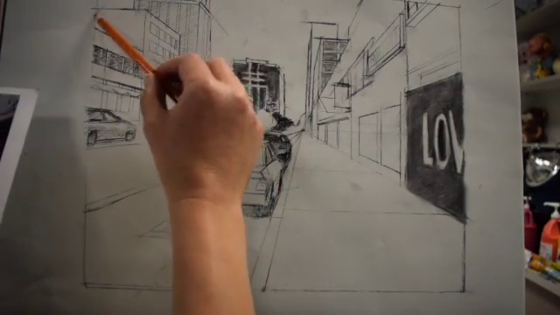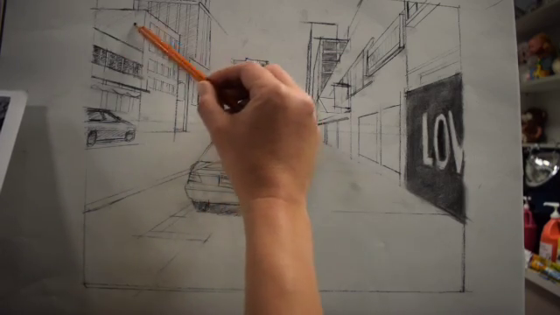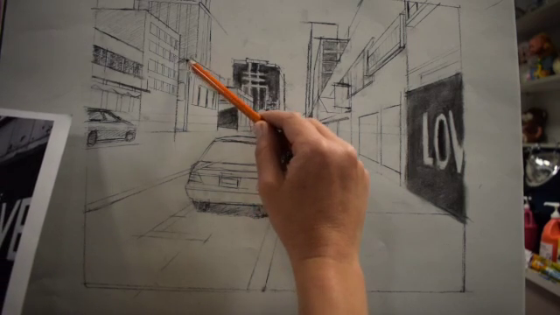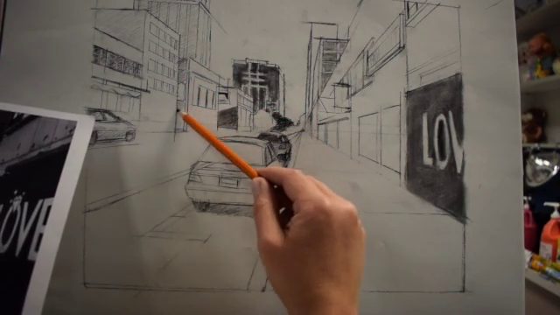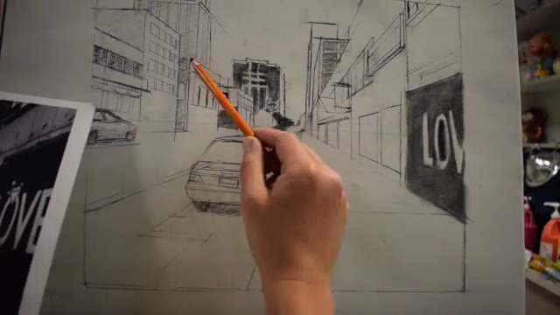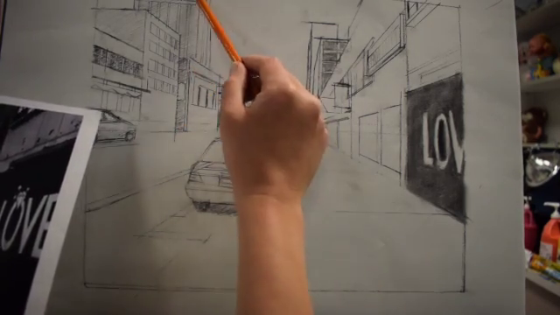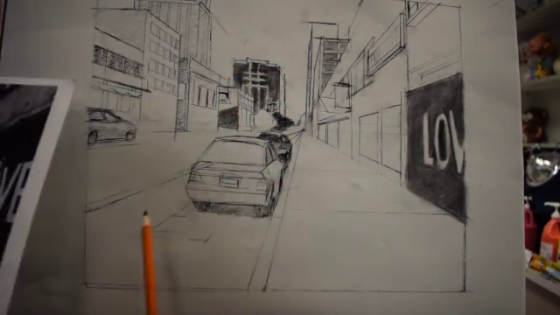And that goes back to that rule that we were talking about with doing a cube or a box, that when you have two sides of a box, both sides can't be the same value. Even if they appear that way, you have to slightly change one side for the viewer's sake, really, to try and push that three-dimensionality. So I'm picking the left side to make slightly darker than the right.